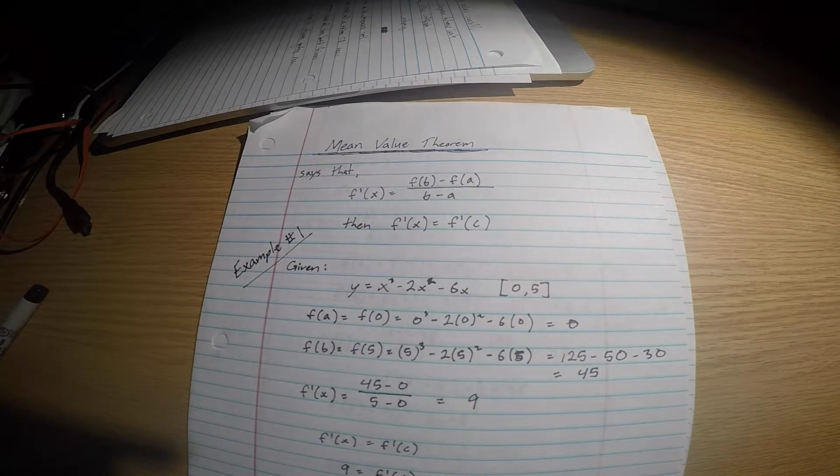So now that we know a little bit about the mean value theorem, let's try to do some examples. We know that the mean value theorem says that f prime of x equals f of b minus f of a all over b minus a. Then we know that f prime of x equals the f prime of c. So given y equals x cubed minus 2x squared minus 6x on the interval 0 to 5.